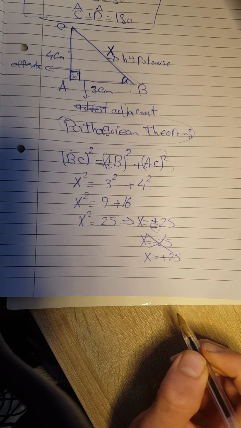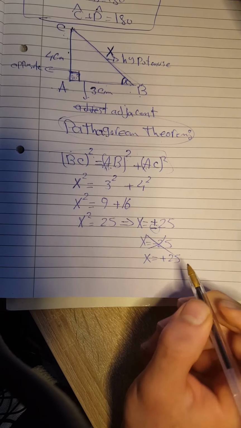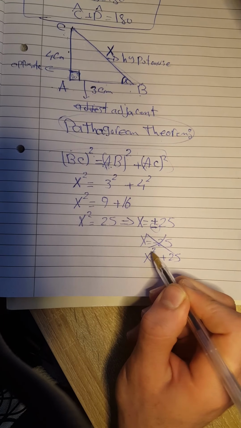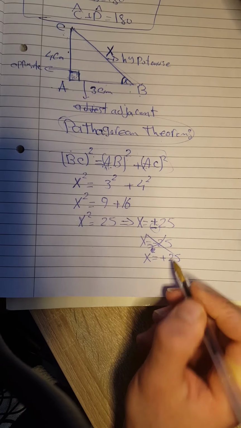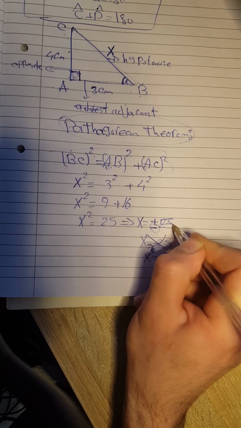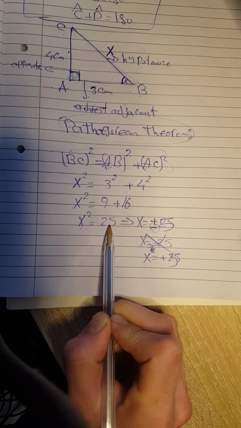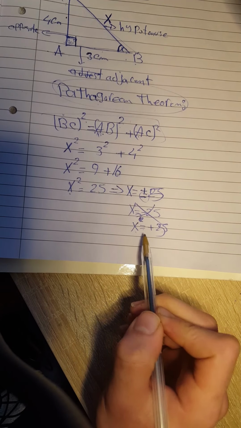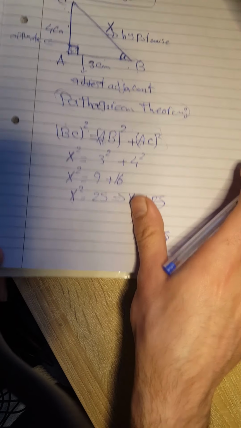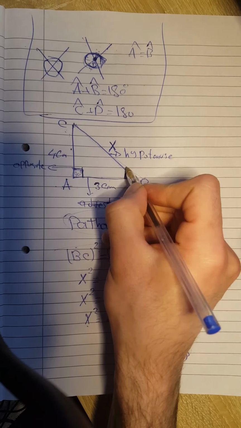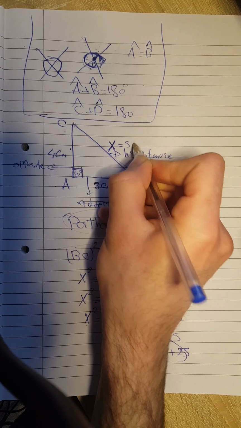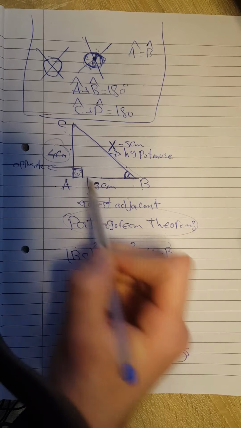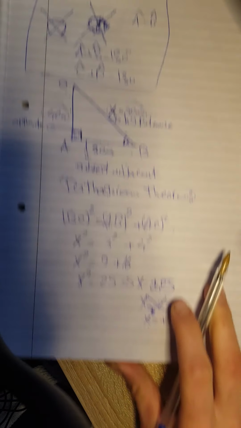X equals 5, sorry. X square is 25, so I root both sides, and I end up with X equals 5. So this side will equal 5. So X equals 5 centimeters. So 4 centimeters, 5 centimeters. So that's the Pythagoras theorem.